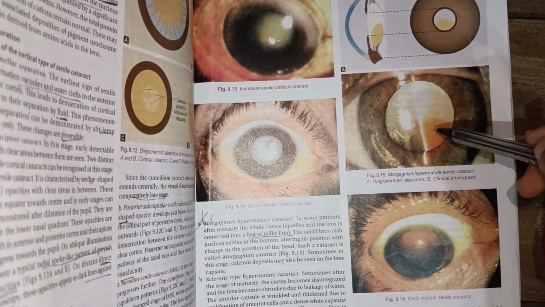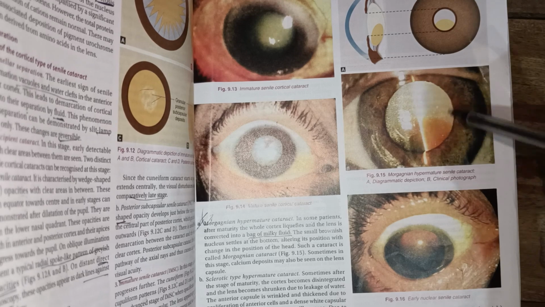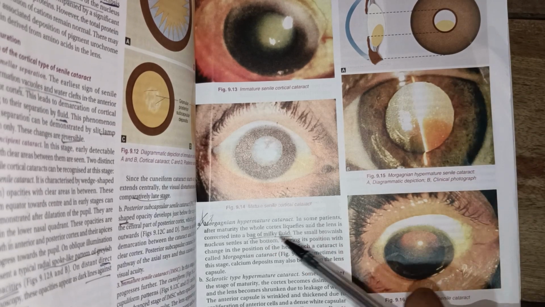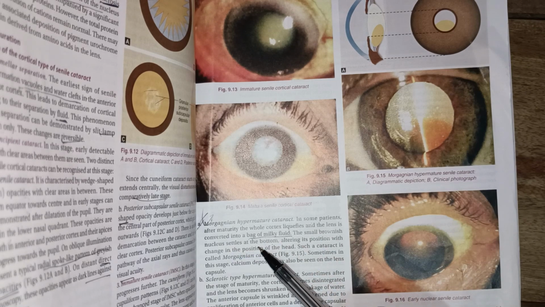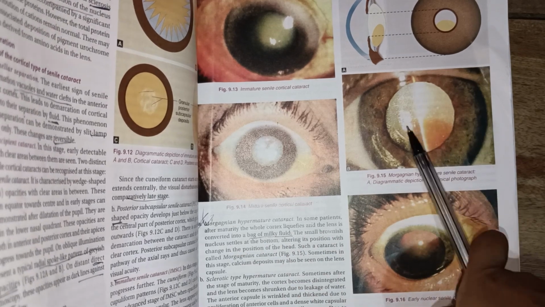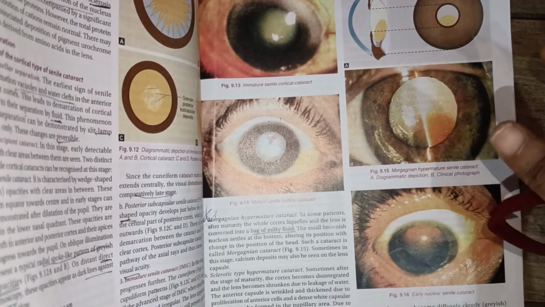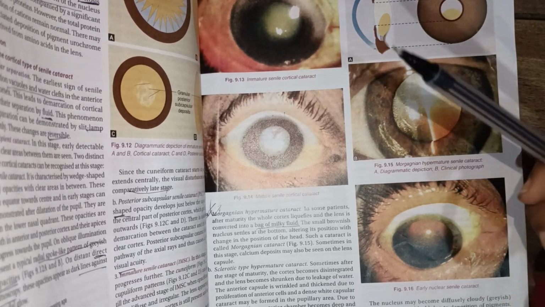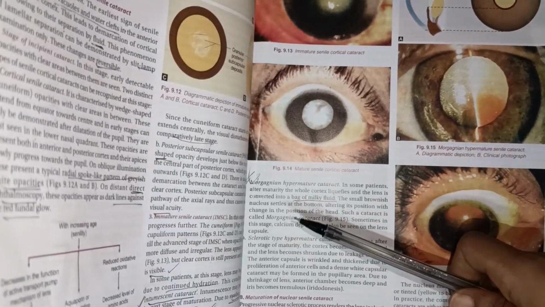See here, the bag of milky fluid is present. This is the Morgagni. The whole cortex is liquefied, and the small brownish nucleus settles at the bottom, altering its position with change in position of the head. Because of this bag of milky fluid, the position of the lens alters. This is Morgagni hypermature cataract.